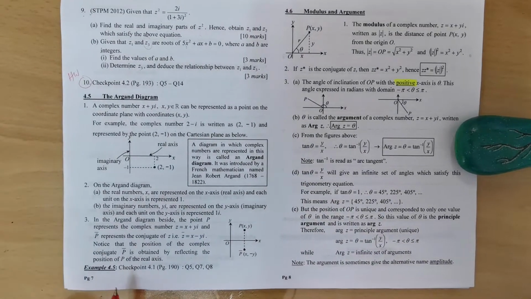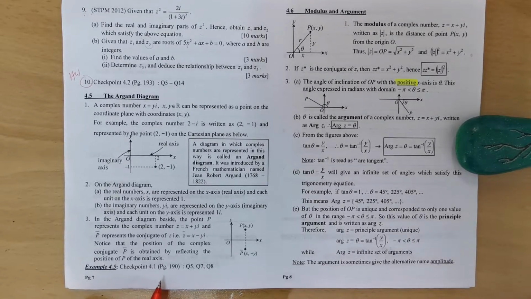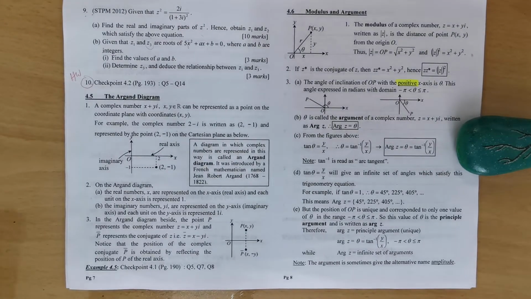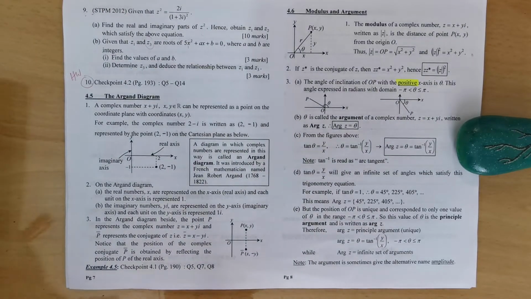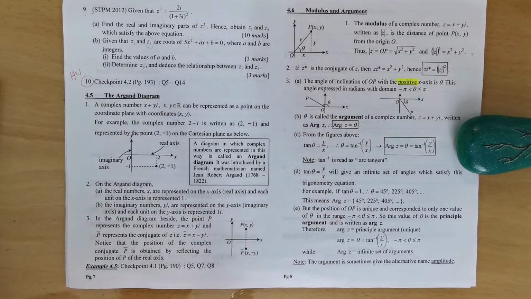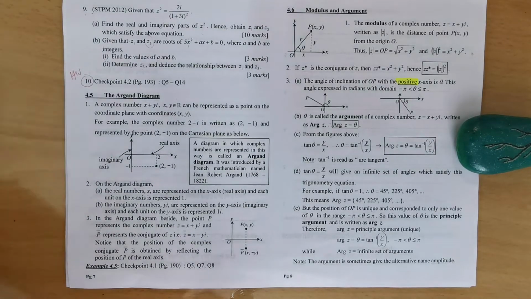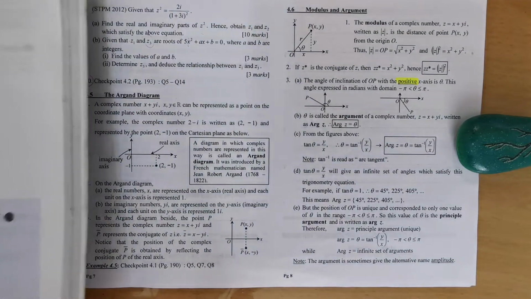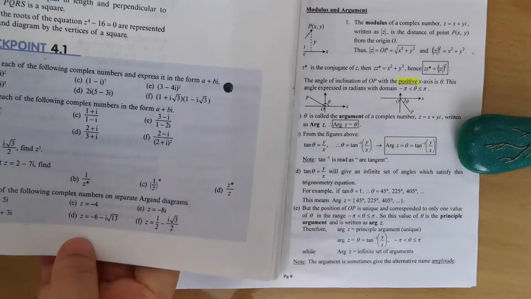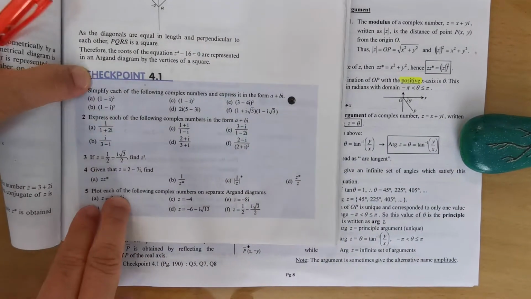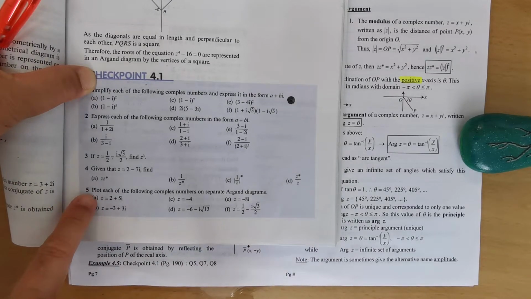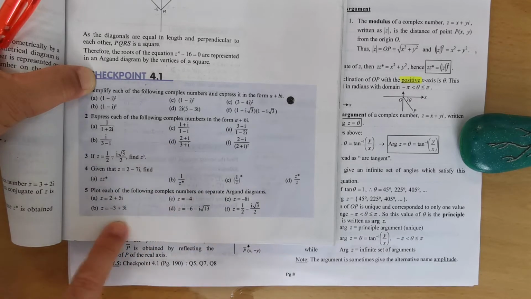Okay, so now let's look at checkpoint 4.1, page 190. I'm going to discuss these 3 questions regarding the Cartesian plane. So page 190, checkpoint 4.1. This one. You can refer to your textbook. I'm going to discuss questions 5, 7, 8. Question 5: plot the following complex numbers on a separate Argand diagram.